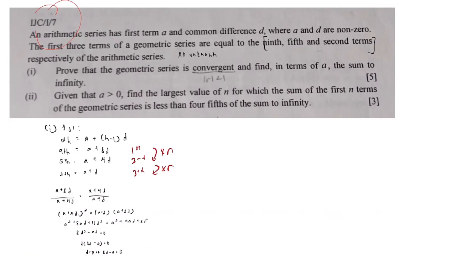So that means you have a plus d divided by a plus 4d, that equals 1 over r. Not r, it's 1 over r. Then you take a plus 4d divided by a plus 8d. That's also 1 over r. So they're both equal. Good, this is fine. Then you just have to solve for a and d. Even though there are 2 variables, actually both variables can be solved.